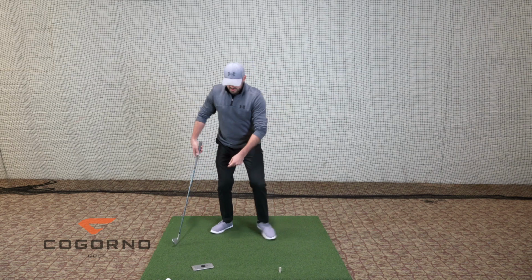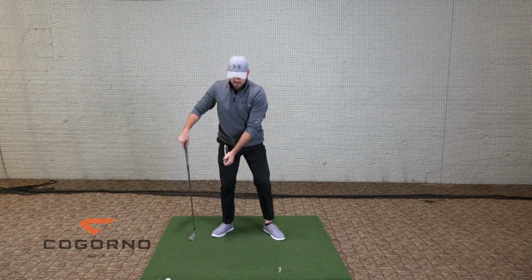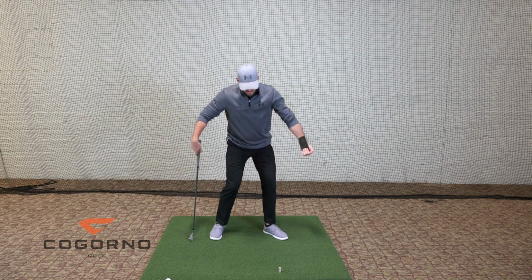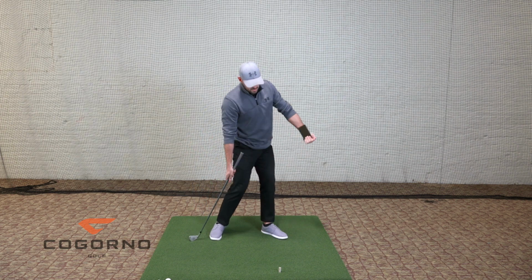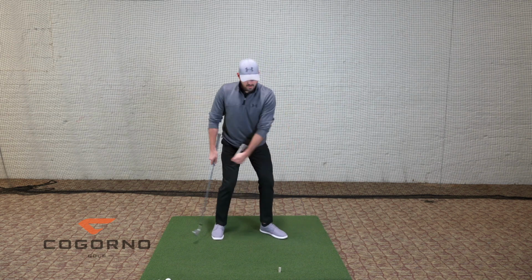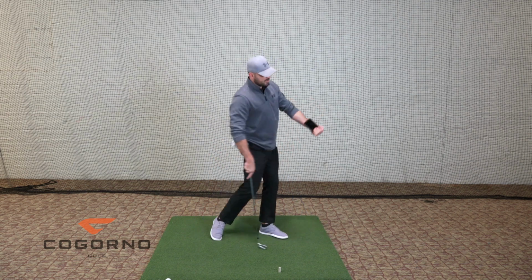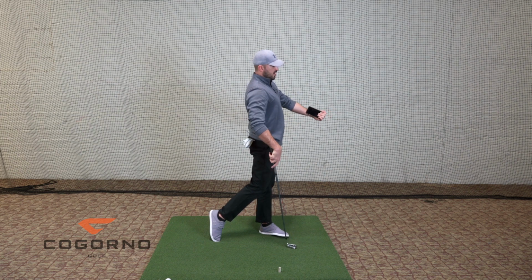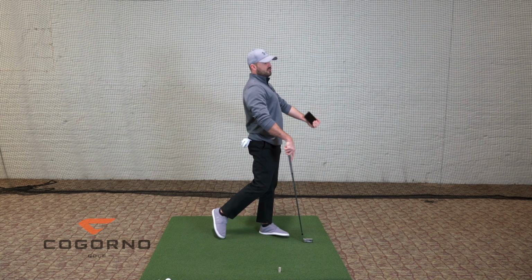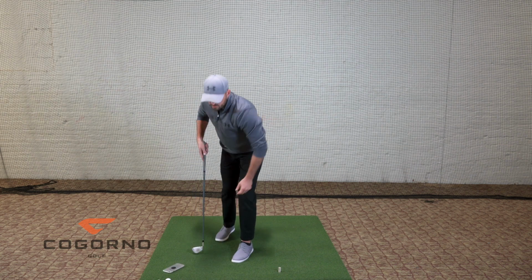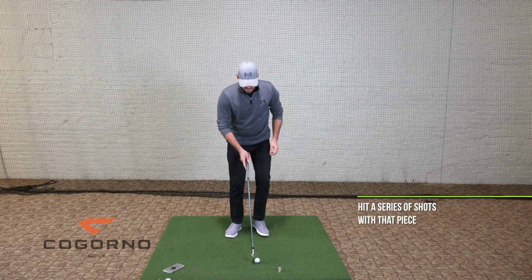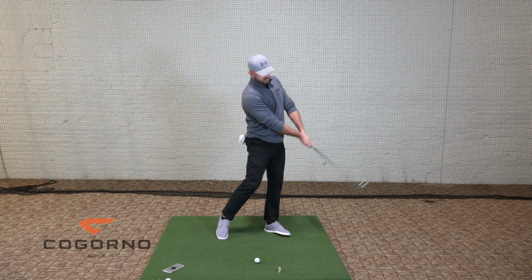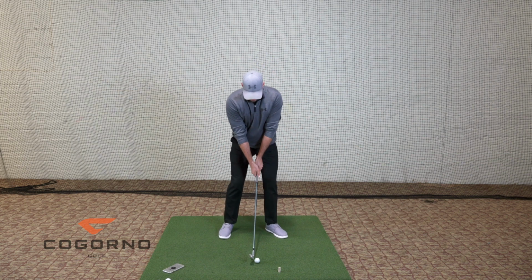So my wrist conditions, right, are doing this. I'm going from here to here. I'm adding supination, I'm adding left hip turn, and now I'm finishing all the way through. That's the last part. So by the time I get done, I still have my wrist conditions. This is still pointed this way. I've still turned, but now I'm all the way on my lead foot, and I'm turned fully. And then I would hit a series of shots with that same piece, and then you can gradually take that into your full swing, those same feels. Let's go ahead and hit one like that.